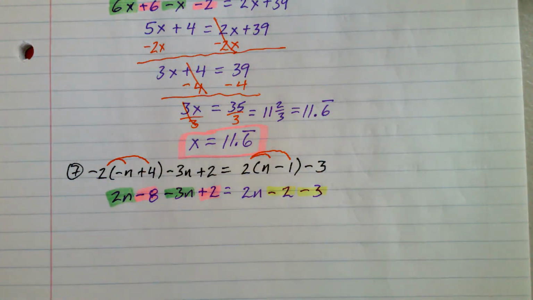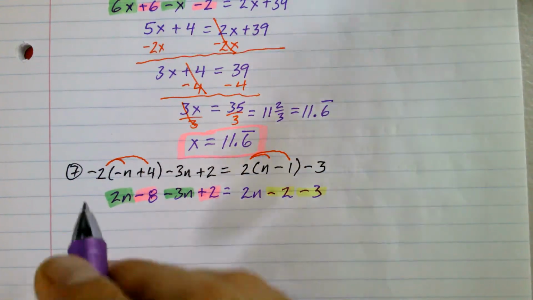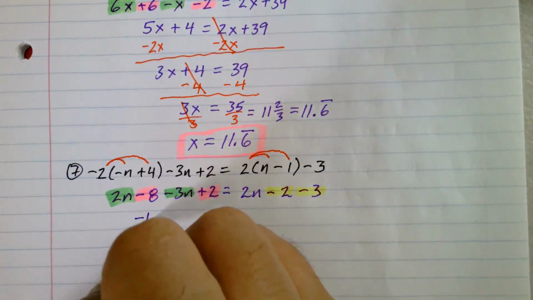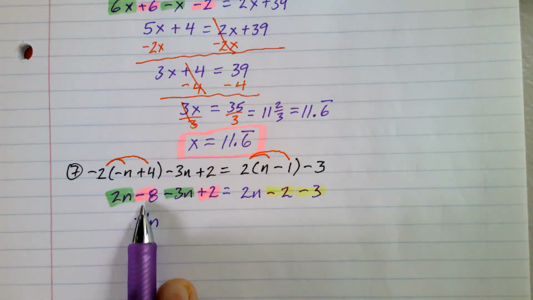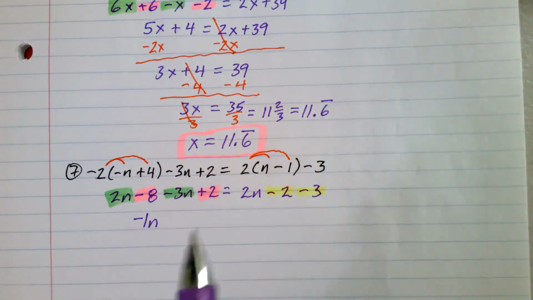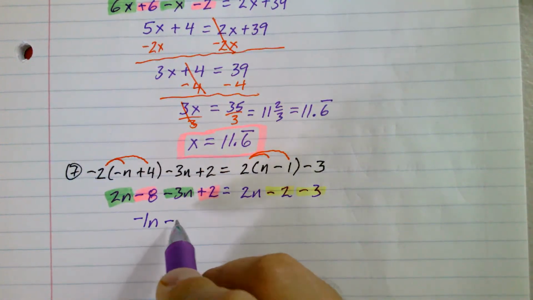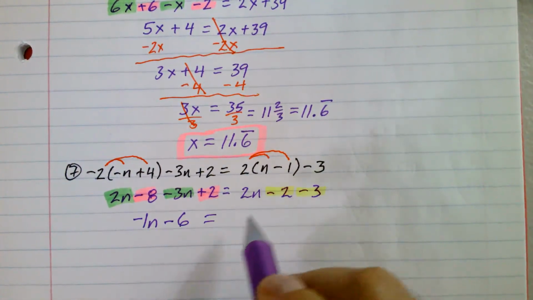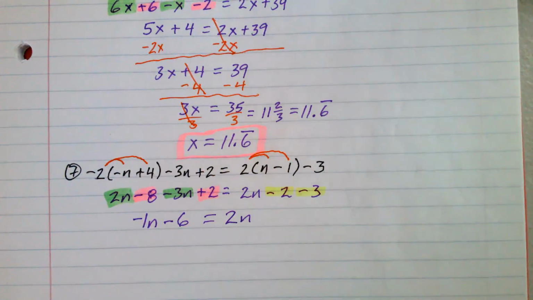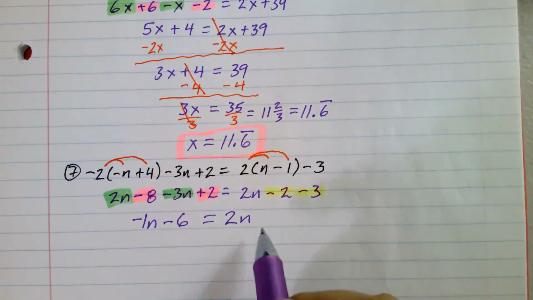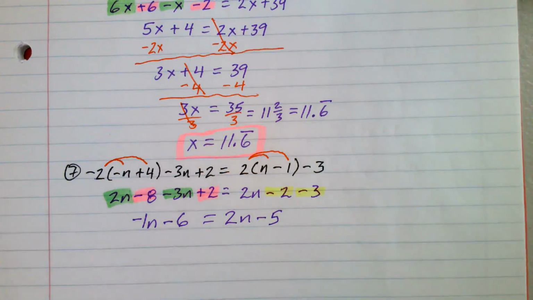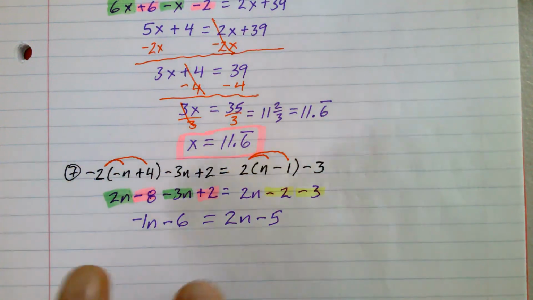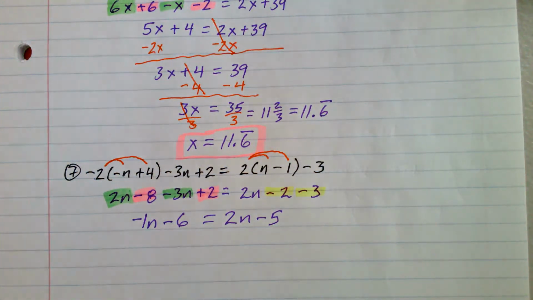So let's do all that. Combine the 2n minus 3n. That's going to be negative 1n. Combine negative 8 and positive 2. That's going to be minus 6. Right? Negative 8 and 2 is negative 6. Equals 2n I didn't do anything with, so bring it down. But I can combine minus 2 and minus 3 is minus 5. Okay? Any questions? So I combined on both sides of the equal sign. That's a possibility, right? Okay.